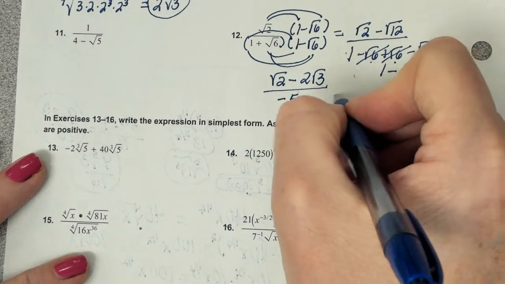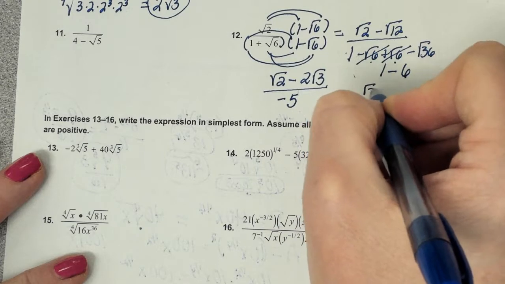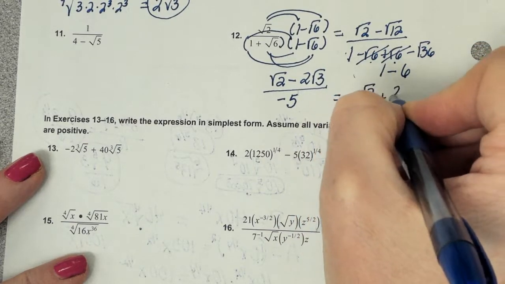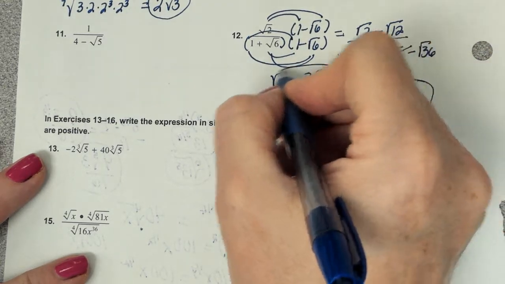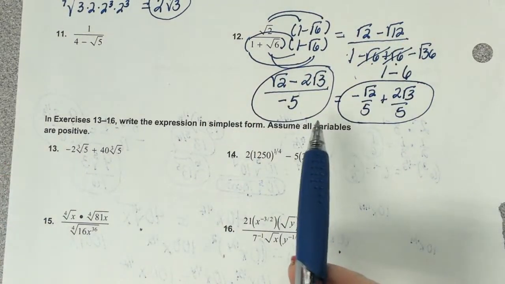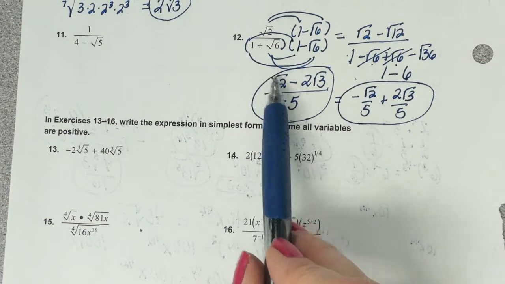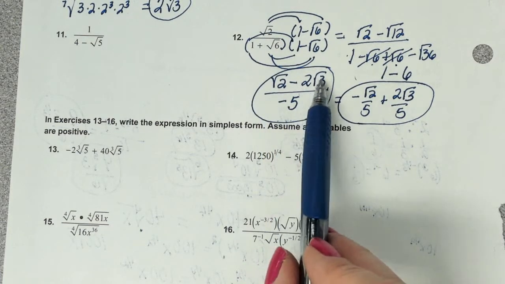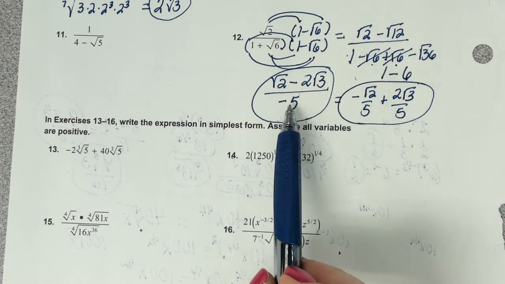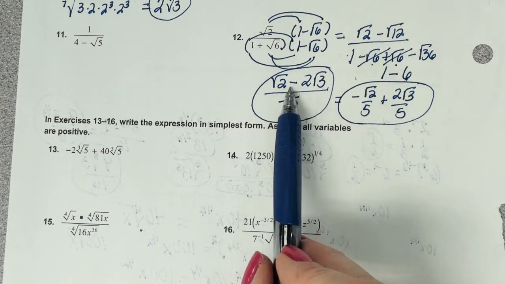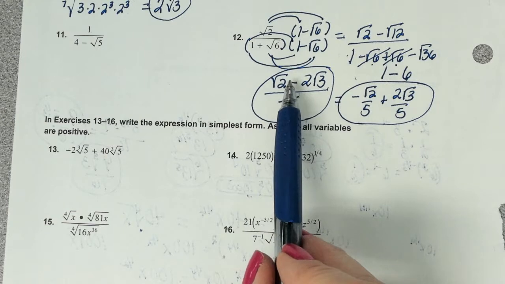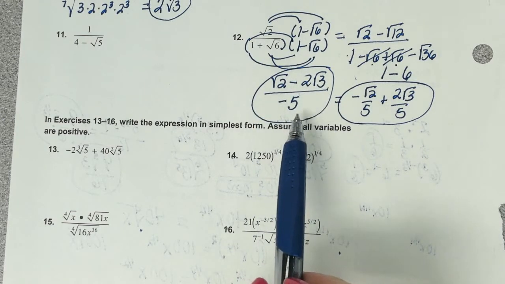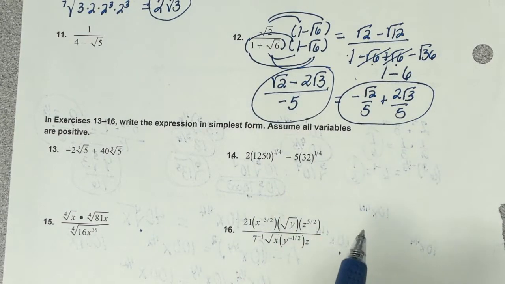So we can leave it like this, but I also want you to know it could be written like this. See if you would understand why. You see why those are equivalent? I've got this getting divided by negative 5 and this getting divided by negative 5. See, this is subtraction, it's not multiplication, so they're both getting divided. If it had been multiplication, only one of them would be getting divided. But that's our final answer.